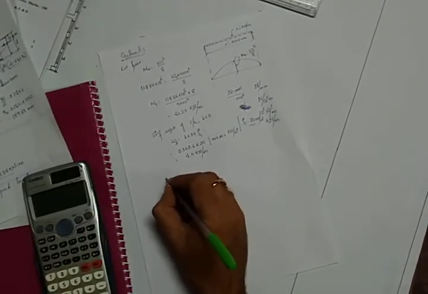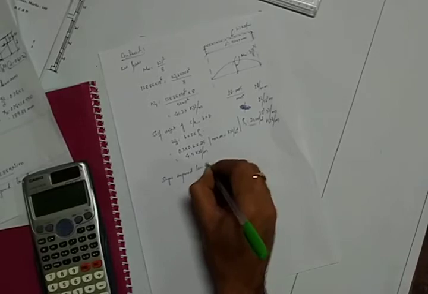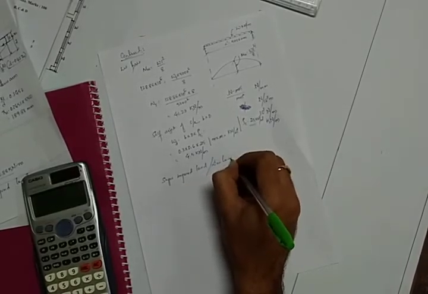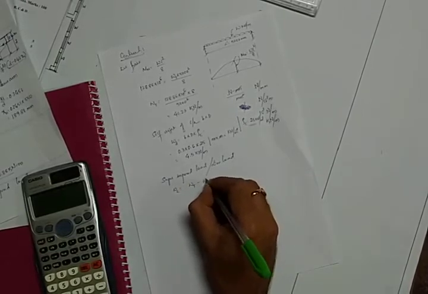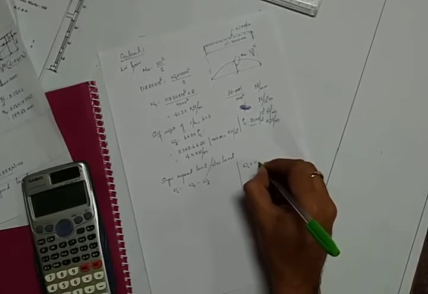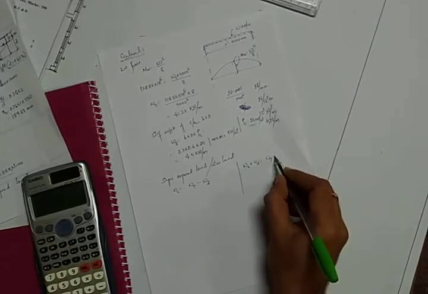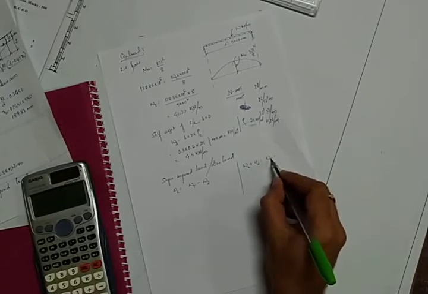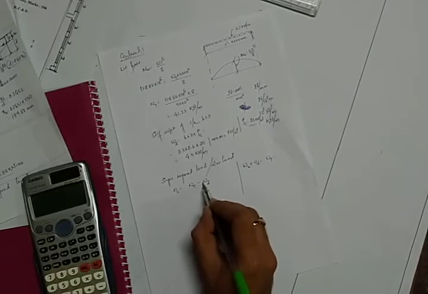So next, what we do, we want to calculate the superimposed load, or live load. So we'll call this W subscript L. WL is equal to WT minus WD. So why? Because live load plus dead load is equal to total load. So if you want to calculate live load, send this to the right side. So WL is equal to WT minus WD. So the same formula will be formulated like this, WL is equal to WT minus WD.